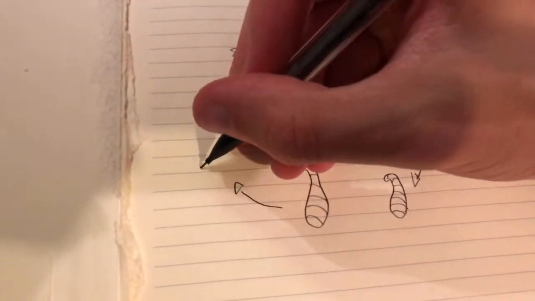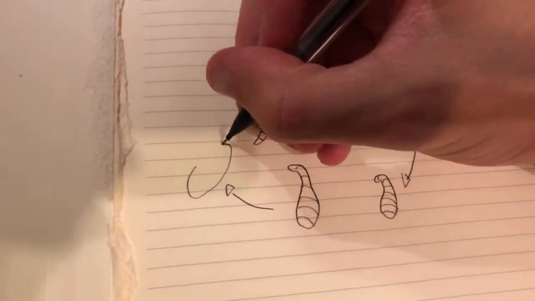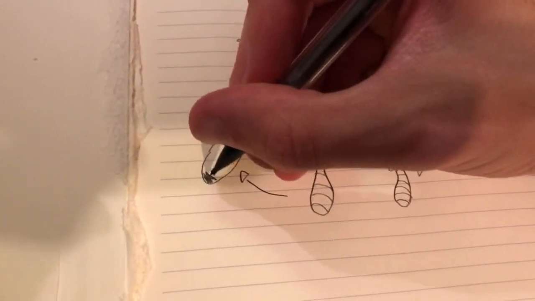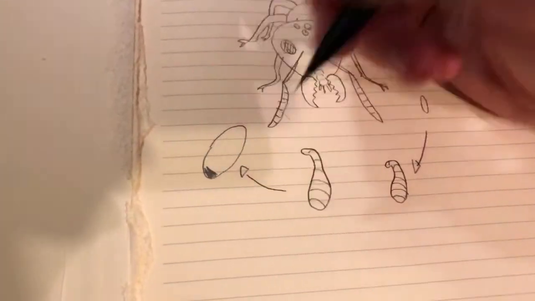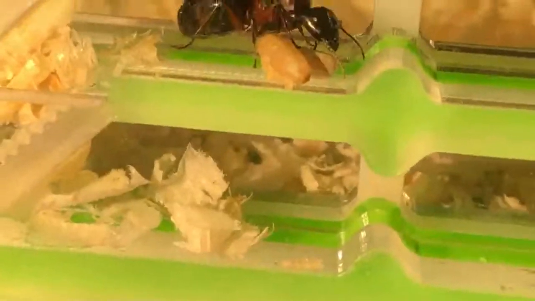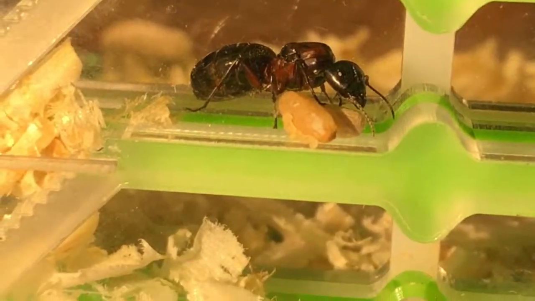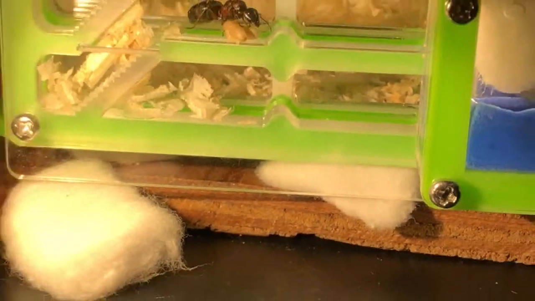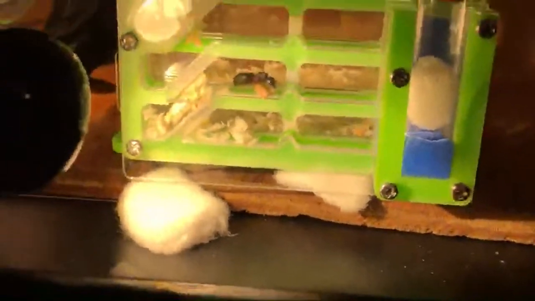a cocoon, and it's in the cocoon that they will poop for the first time. So that's the black spot that you can see on the cocoon, right there. That's poop. That's where the larvae pooped for the first time. Very interesting indeed.